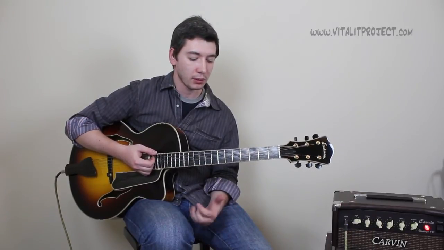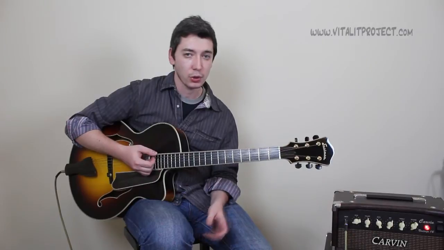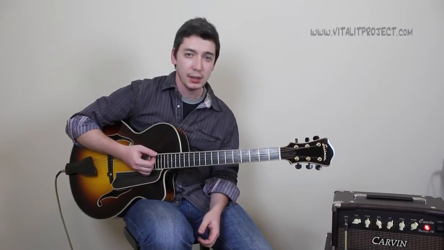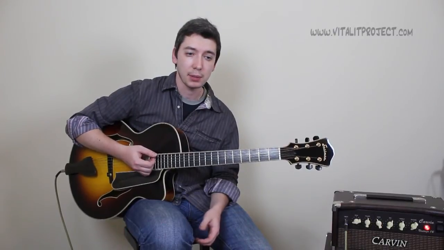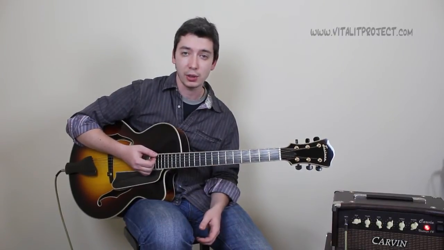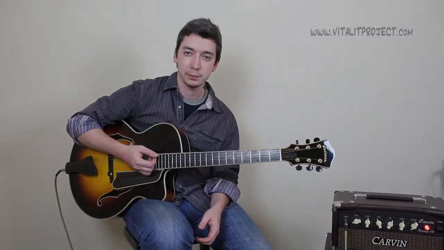Well, so this was about tritone substitutions. Once again, just to memorize, any dominant chord might be substituted with another dominant chord up or down a tritone, which is a diminished fifth or augmented fourth interval.